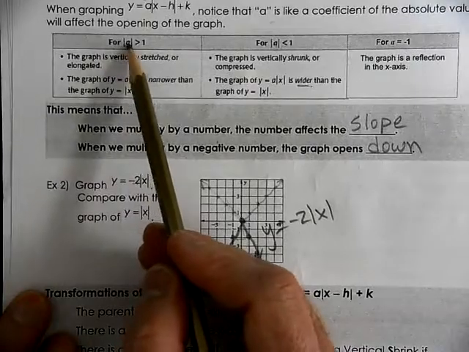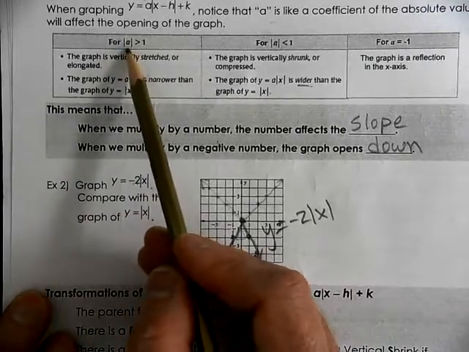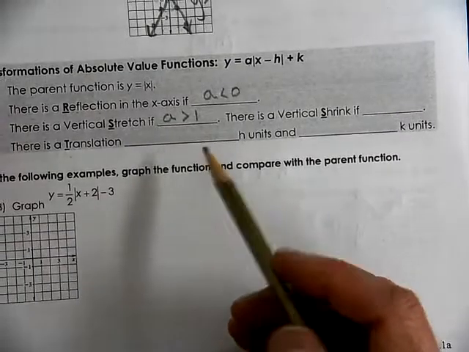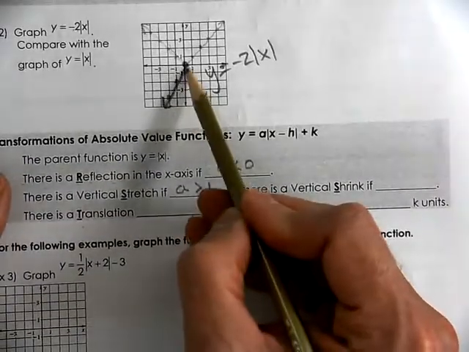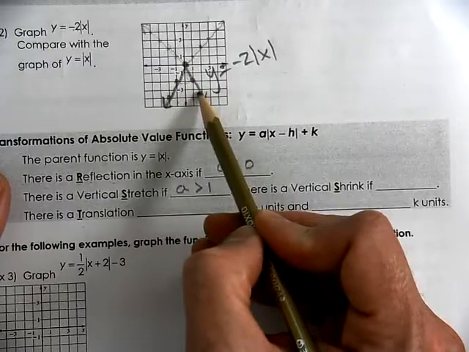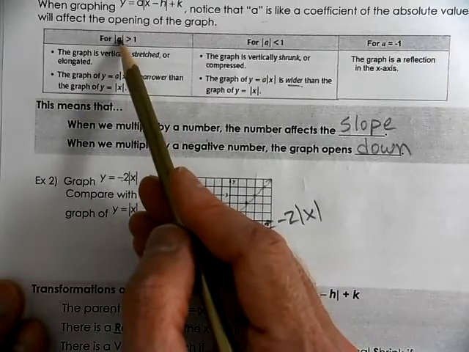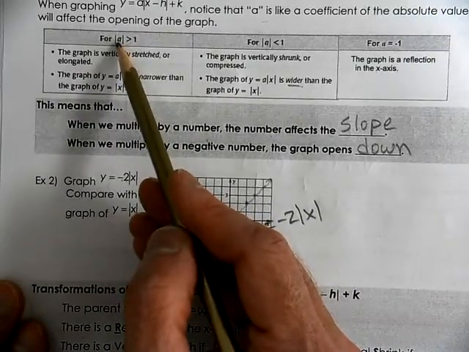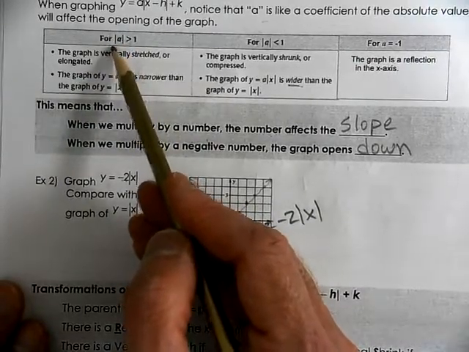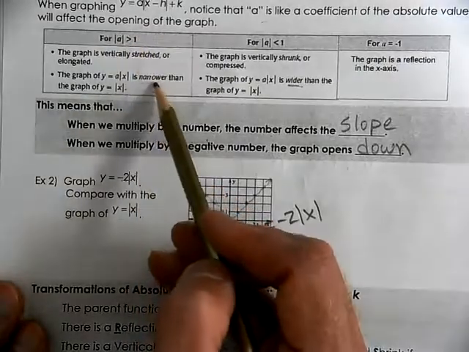Now notice how they call it the absolute value of a, because even if the a value was -2, that's going to stretch it. See how it got more narrow? It was -2. It got narrower than the parent function. So when they put the absolute value bars around it, they're saying don't worry about the sign. If the number's bigger than 1, it's going to get narrower.